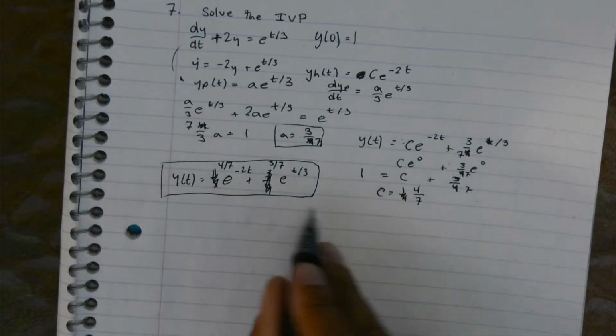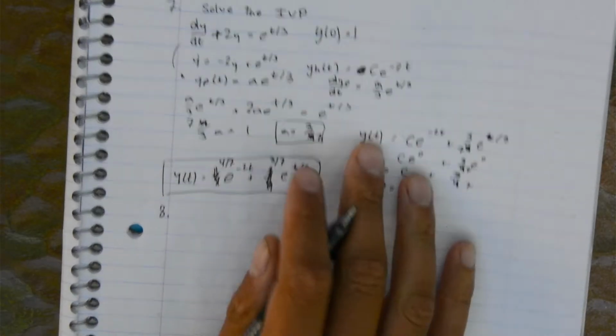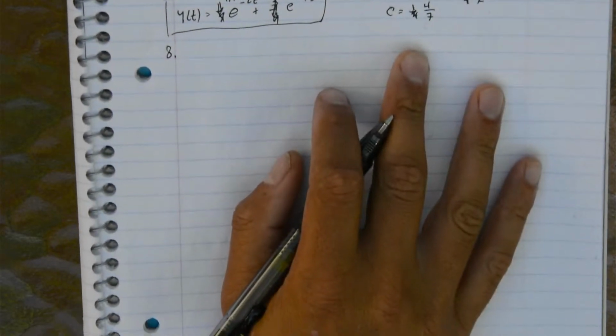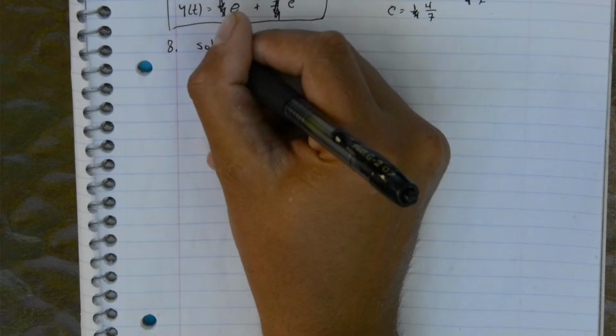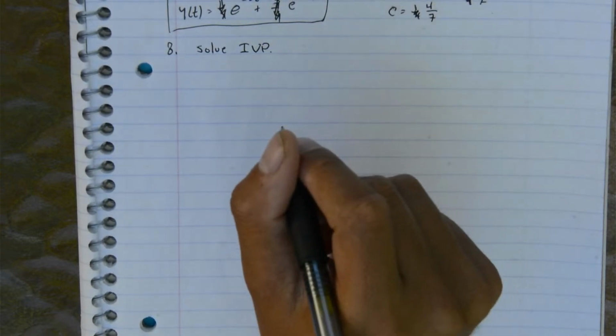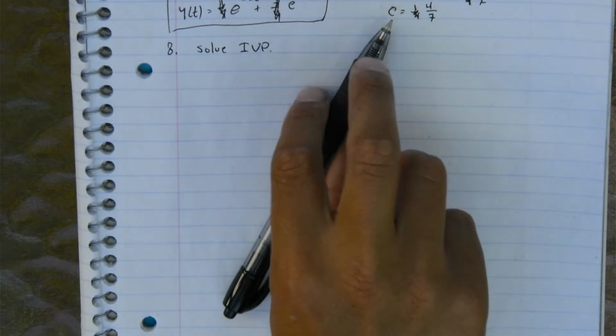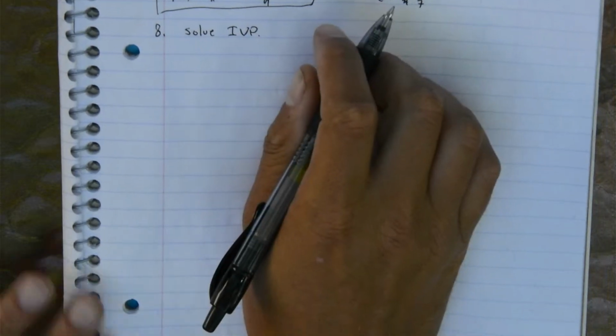Cool. Okay, that's correct. I just double checked. So we are now on to number 8. More solve IVP. It's not. It's not. I promise. It's really not. Okay.